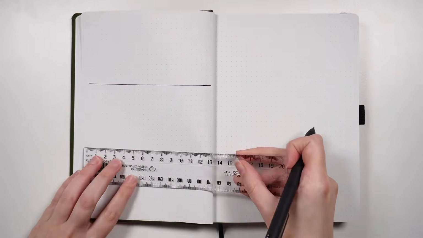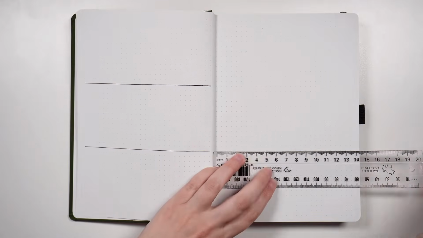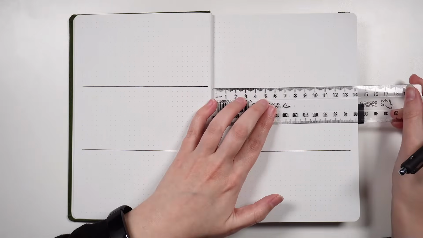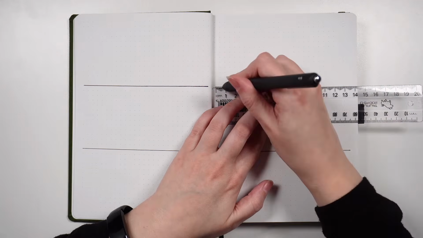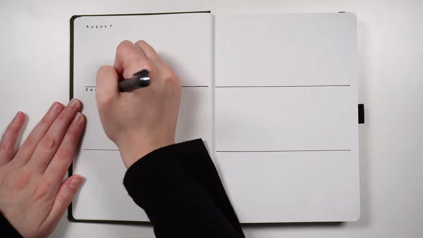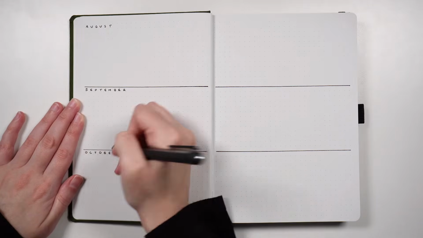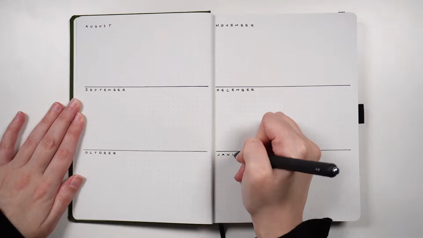The way that writer Carol suggests that we set up our future log is by taking a blank spread, or 2 facing pages, and dividing each of those pages into 3 using horizontal lines. Each of the 6 spaces that we've cut the spread into then get a header of a month name, typically starting in the top left-hand corner, working our way down the left-hand page, and then moving on to the right page, starting at the top and working our way down.